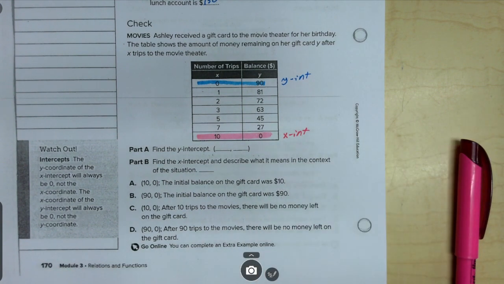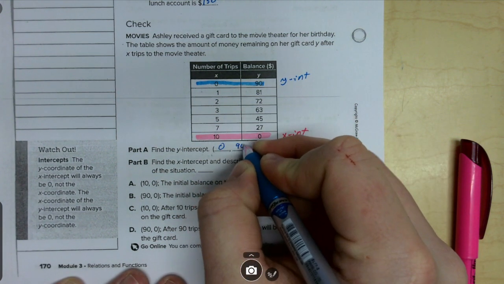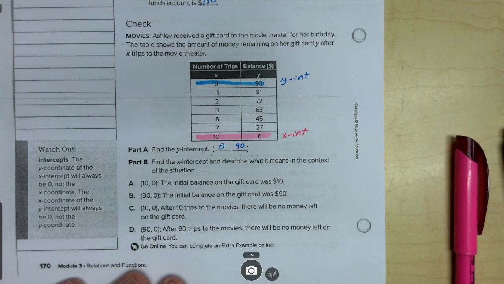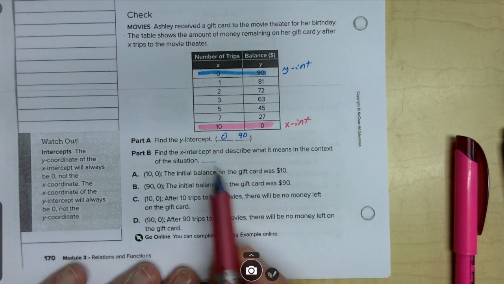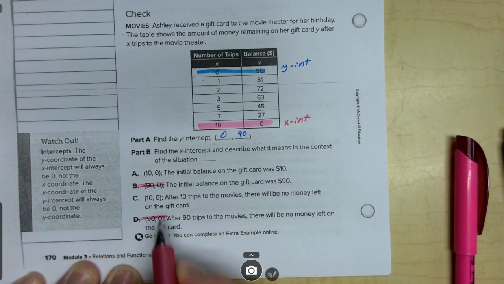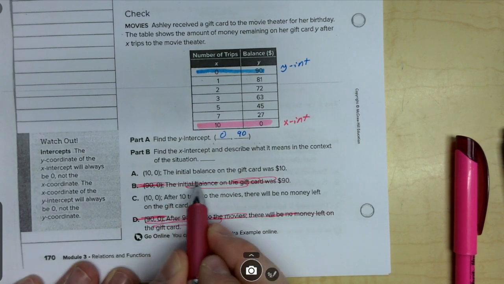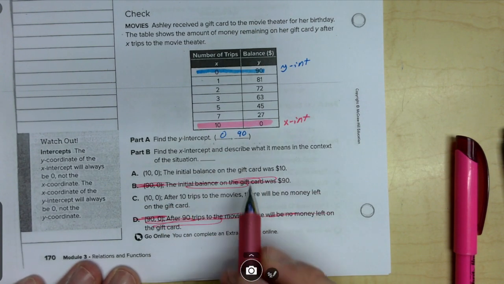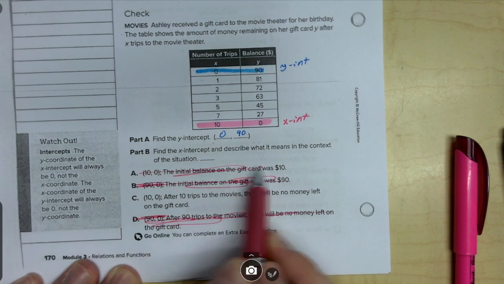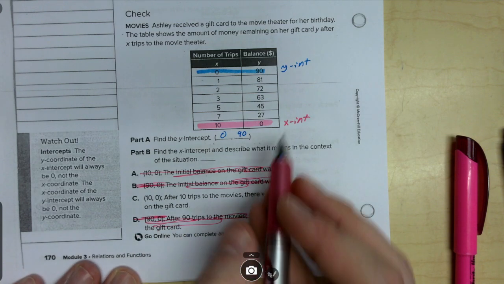All right. Starts off, find the y-intercept. Done, 0, 90. Find the x-intercept and describe what it means. Well, the x-intercept is 10, 0, so we can get rid of this one and this one. So the initial balance of the gift card was $10. That is not at all what it means. X doesn't even deal with the balance. 10, 0, after 10 trips to the movie, there will be no money left in the card. Correct.